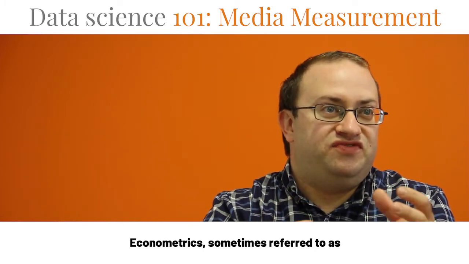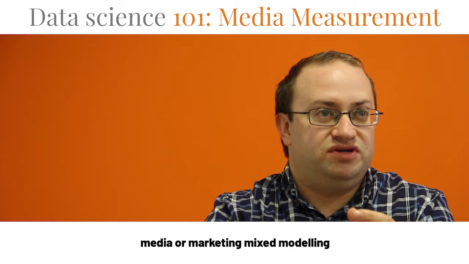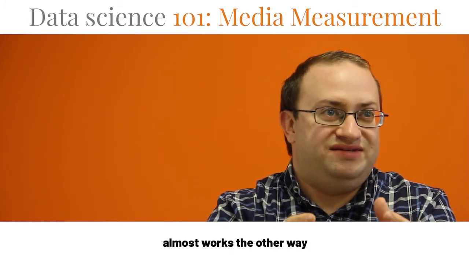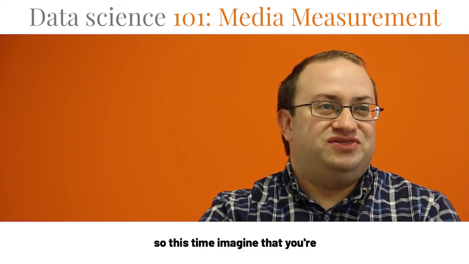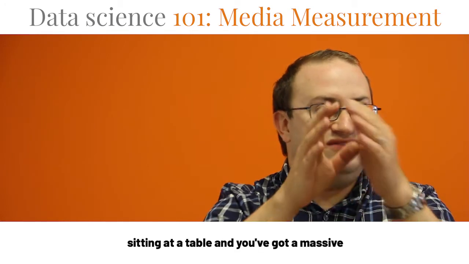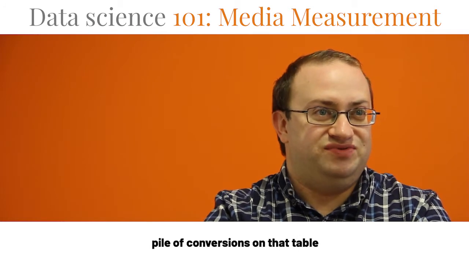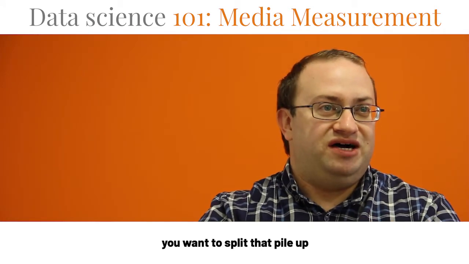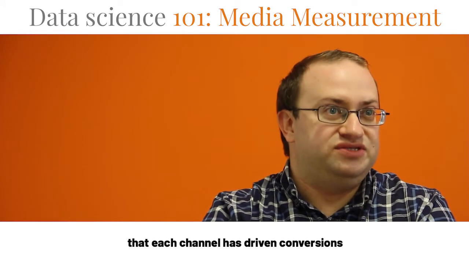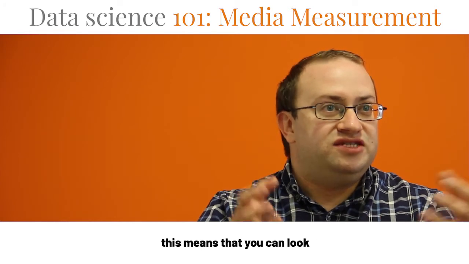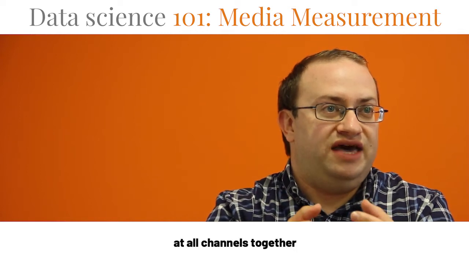Econometrics, sometimes referred to as media or marketing mix modelling, almost works the other way. It's a top-down technique. So this time, imagine that you're sitting at a table and you've got a massive pile of conversions on that table. You want to split that pile up into different groups proportional to the amount that each channel has driven conversions. This means that you can look at all channels together.